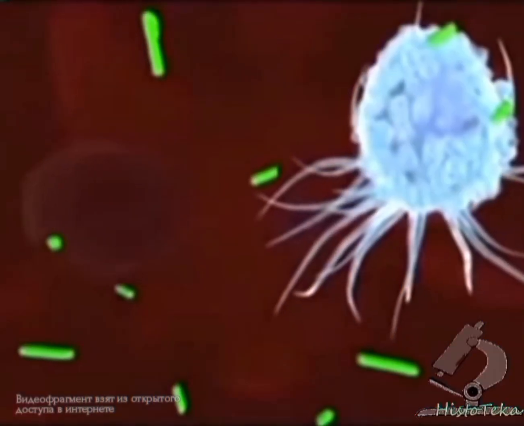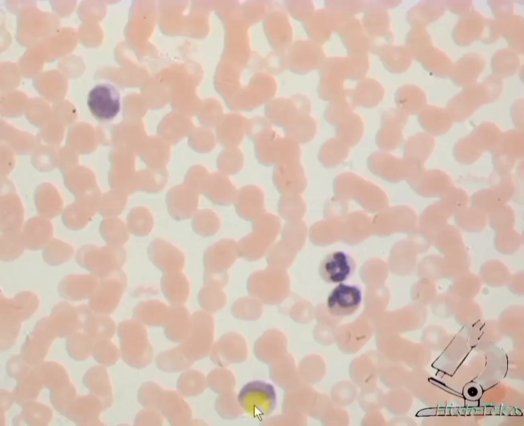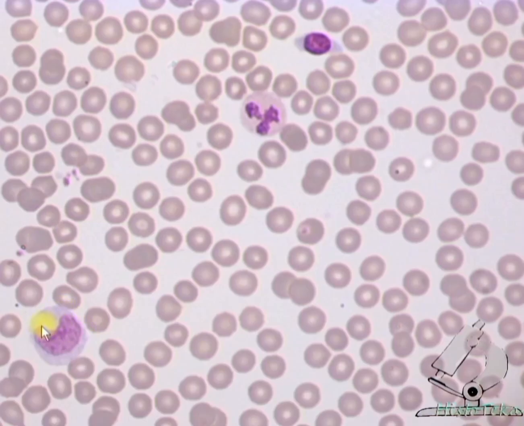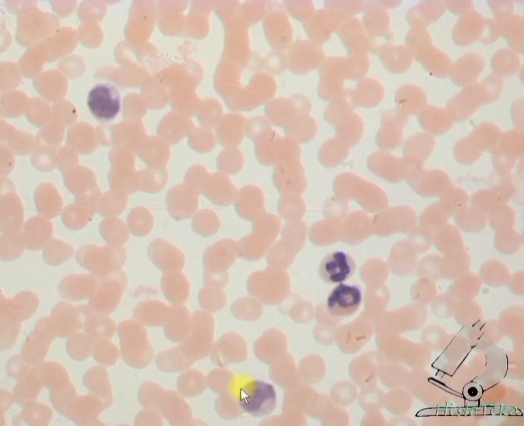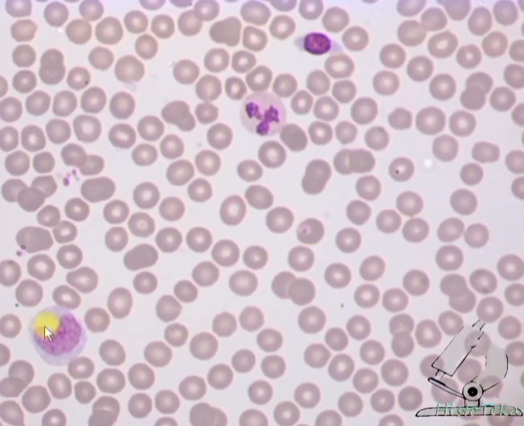And the last type of formed blood elements are monocytes. These are large cells. They can be up to 18 to 20 micrometers in diameter, which means they are 2 to 3 times larger than red blood cells. The nuclei of monocytes are more often bean-shaped, but they can be horseshoe-shaped. All monocytes, regardless of the shape of the nucleus, are characterized by a recess in the nucleus, and the rim of the cytoplasm is white, especially in the place of the recess in the nucleus.